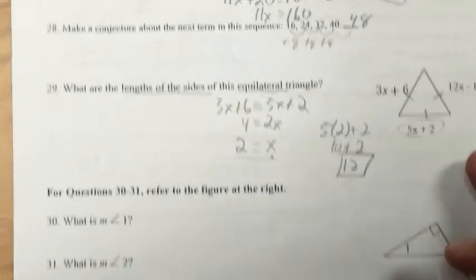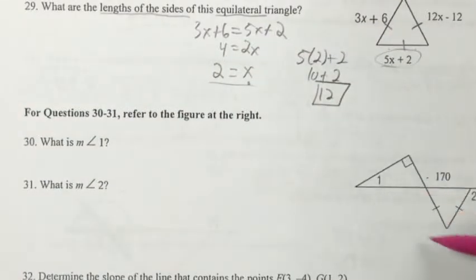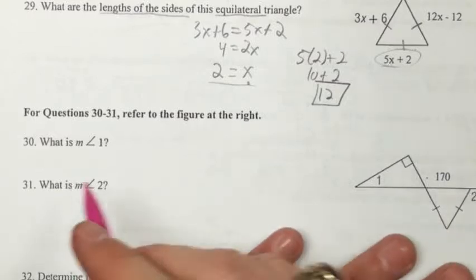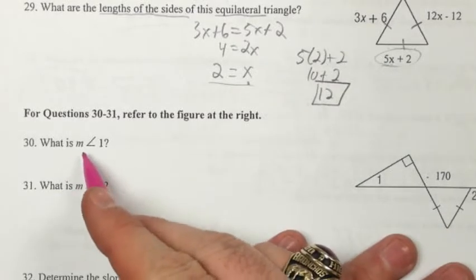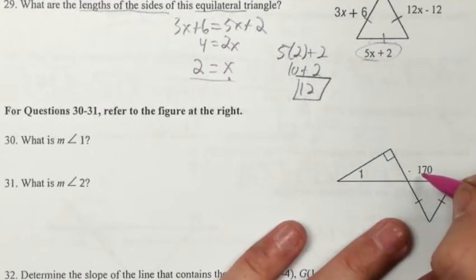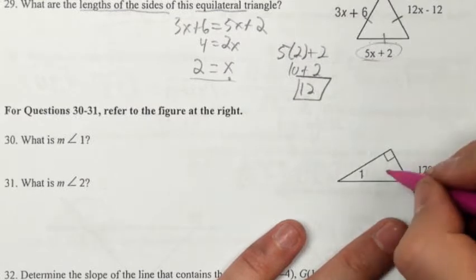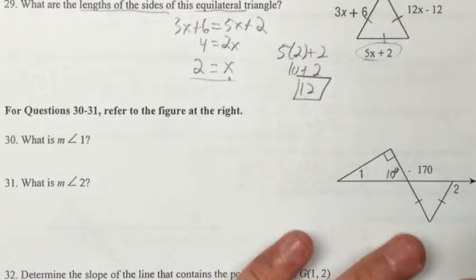All right, number 30. We're going to be using this diagram on the right. What is the measure of angle 1? Well, if this angle is 170 degrees, since these two are a linear pair, they must add to 180, and that's what I can do in my head. This one is just going to be 10 degrees.